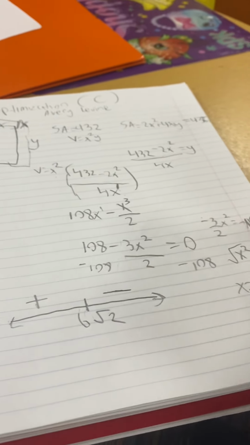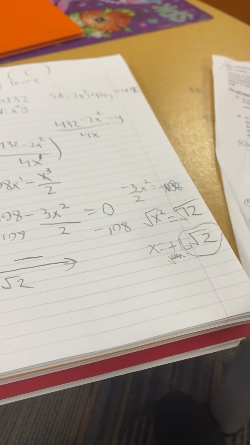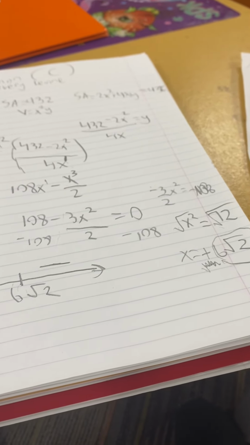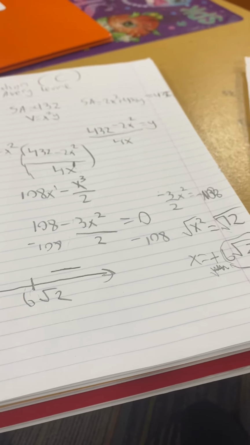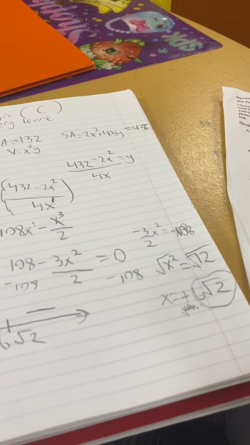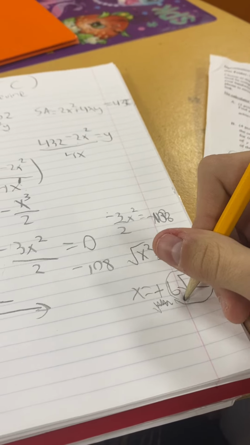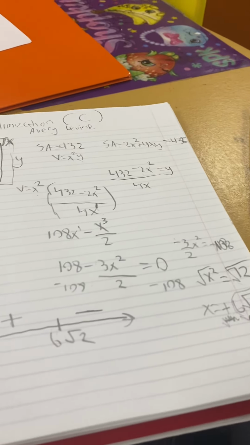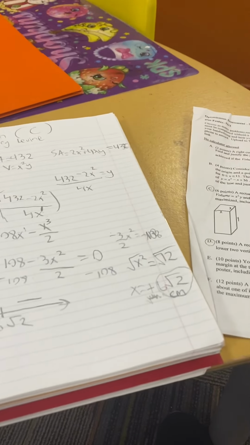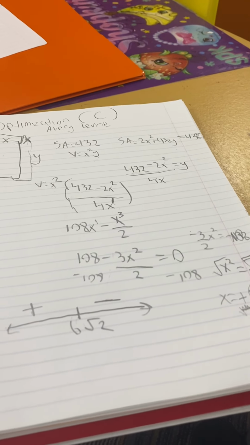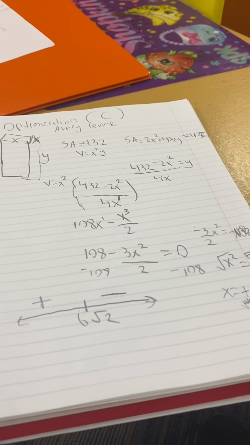So the x value that would maximize the volume of the rectangular solid would be 6 root 2 centimeters, because x is going from positive to negative.